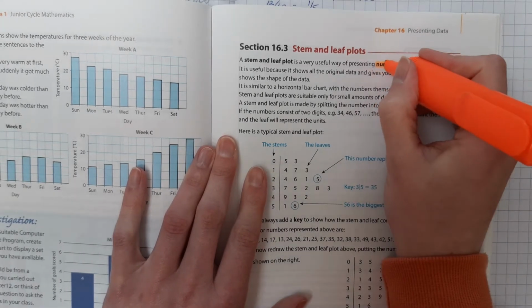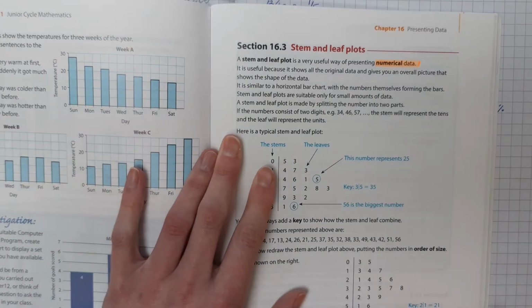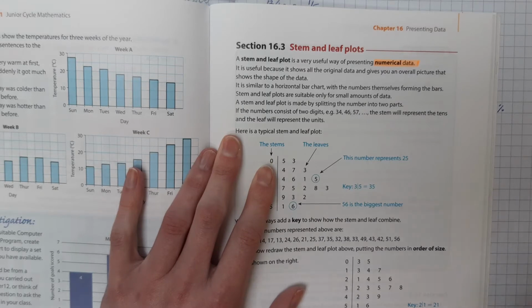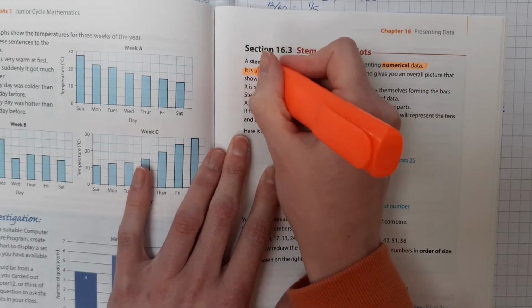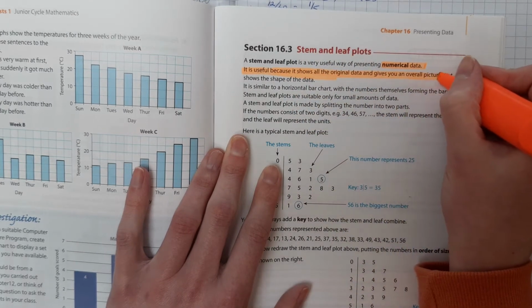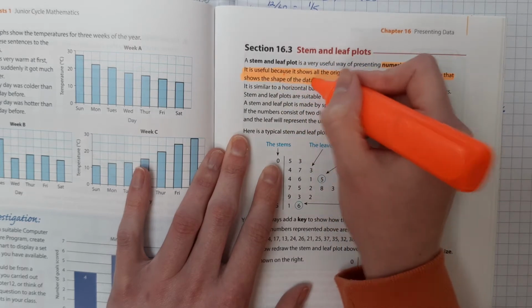Bearing in mind numerical data, you could have different types of data. You could have data that has words involved in it, like hair color, that kind of thing. So this is words. For numerical data, this is the best way to show it. It's useful because it shows the original data and gives you an overall picture that shows the shape of the data. You'll see what I mean in a couple of minutes.